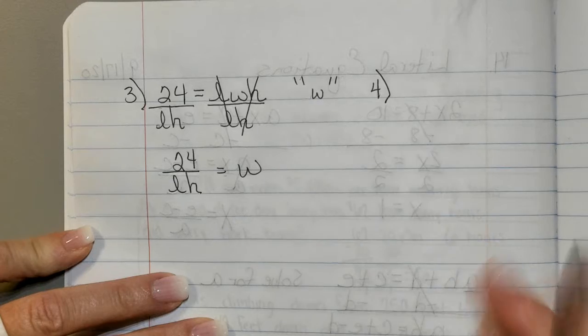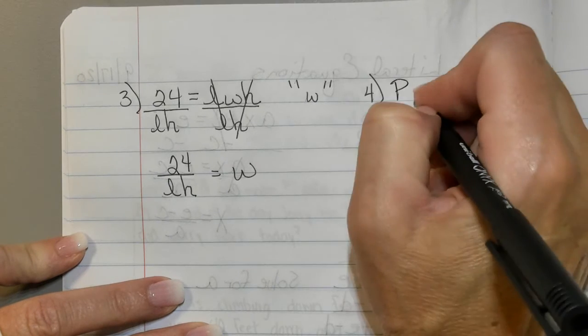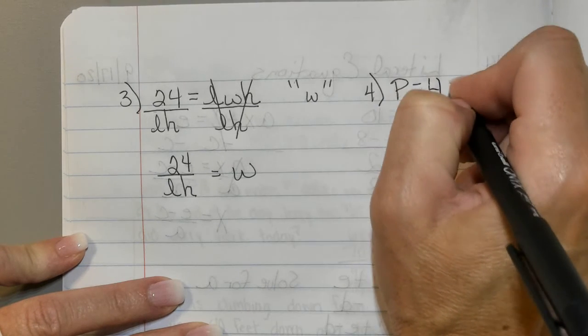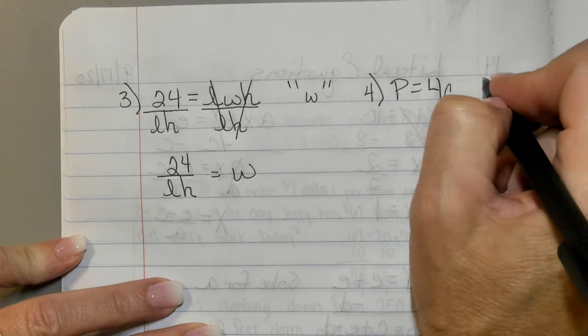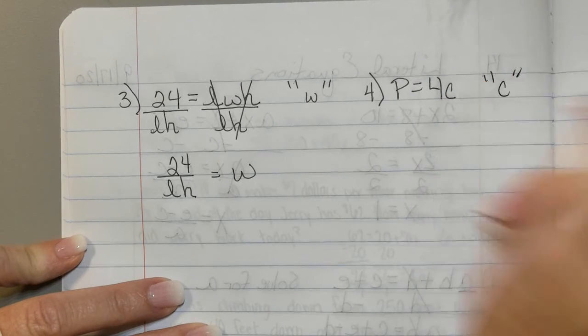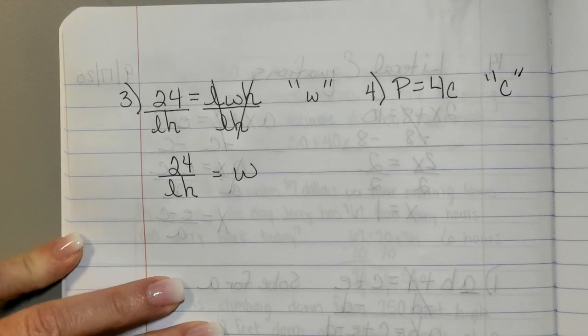All right, you try this one. It's a small one. P equals 4C, and you solve for C, because obviously it's already solved for P.